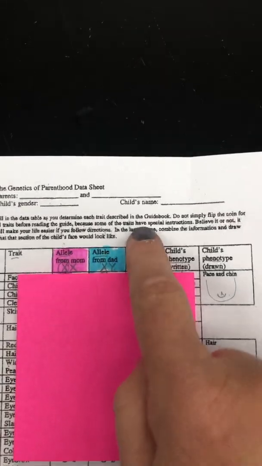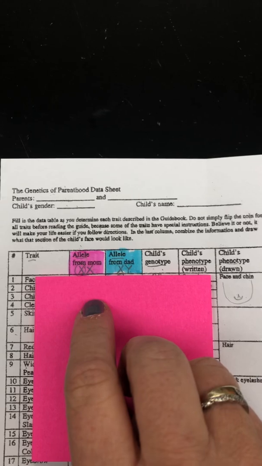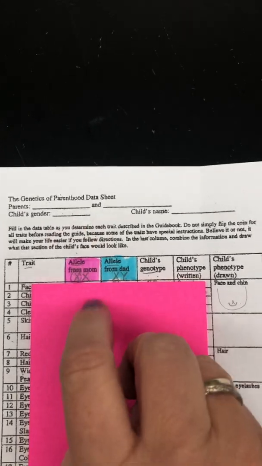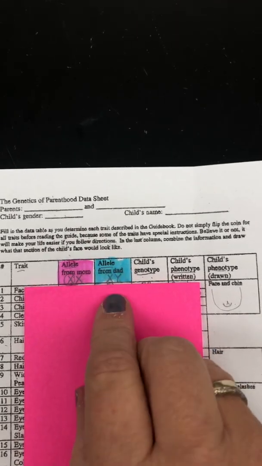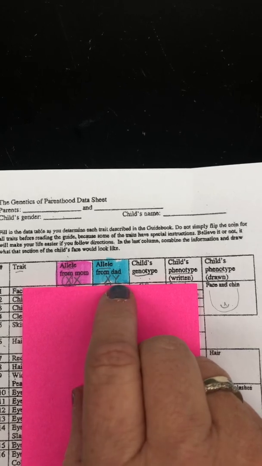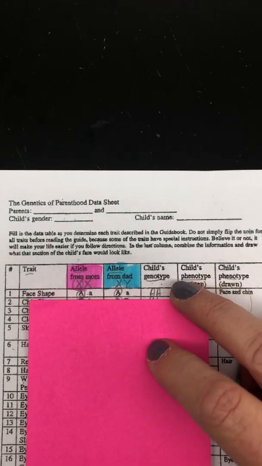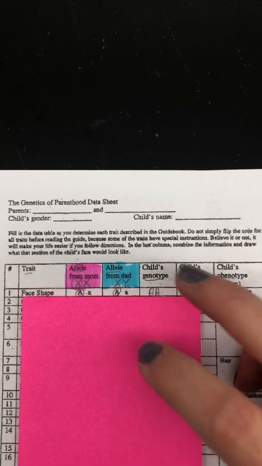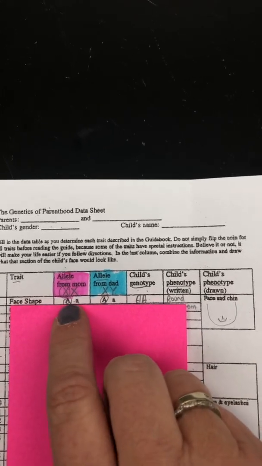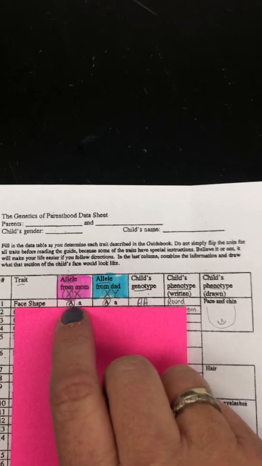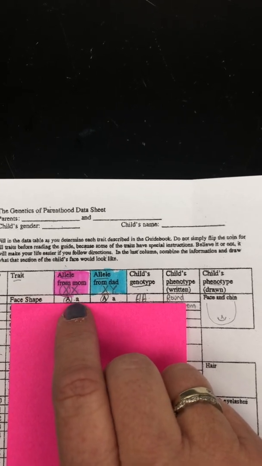And that would determine if your child, or the kid that you're making with all these flips, is going to be male or female. So mom will provide an X, and dad will either provide an X and make a daughter, or provide a Y and make a son. Then you're going to start to flip. You're going to start with the face shape. First, mom has both alleles, so you're going to flip your coin. Heads are dominant and tails are recessive.